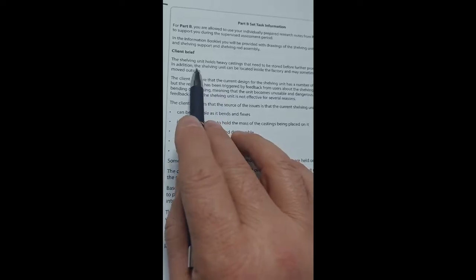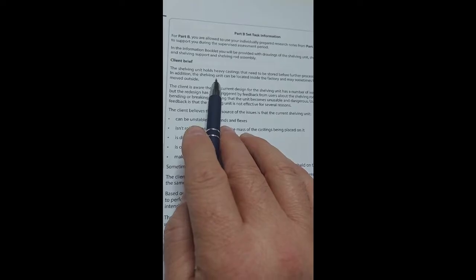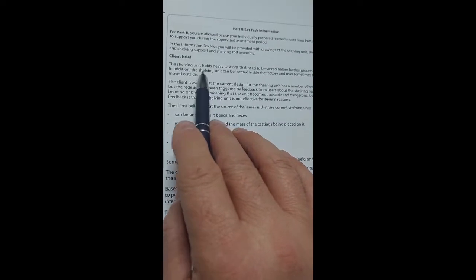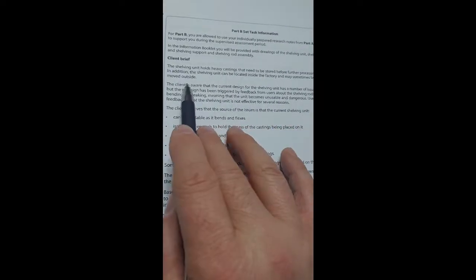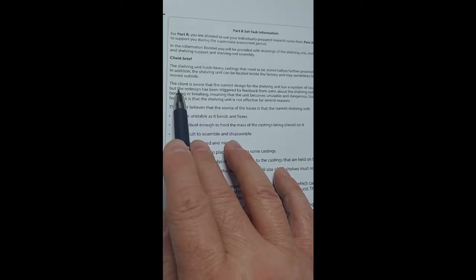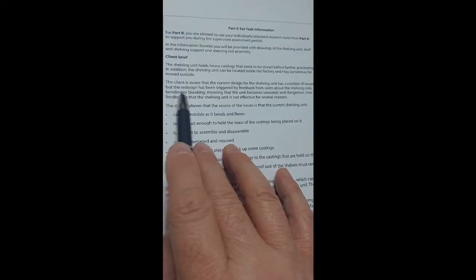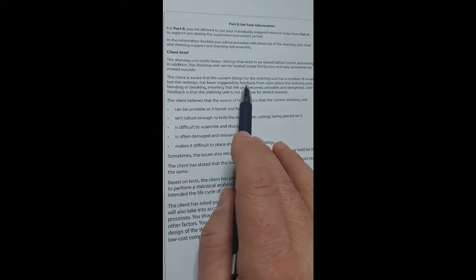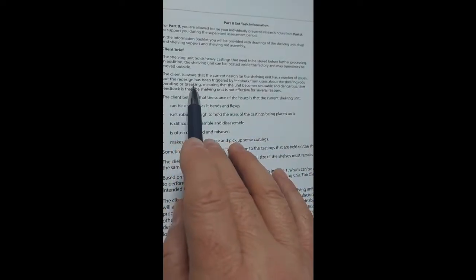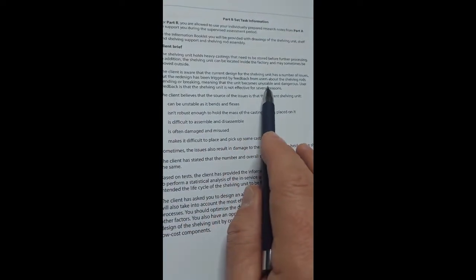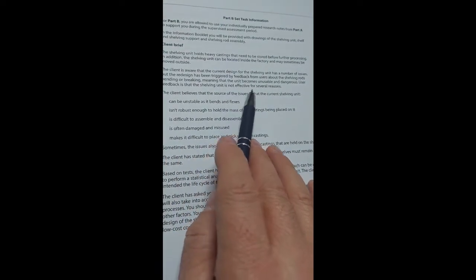Obviously, you'll be reading this bit here. Basically, it says the shelving unit holds heavy castings that need to be stored before further processing. In addition, the shelving unit can be located inside the factory and may sometimes be moved outside. Okay, so the client is aware that the current design for the shelving unit has a number of issues, but the redesign has been triggered by feedback from the users about the shelving rods bending or breaking, meaning that the unit becomes unusable and dangerous. User feedback is that the shelving unit is not effective for several reasons.